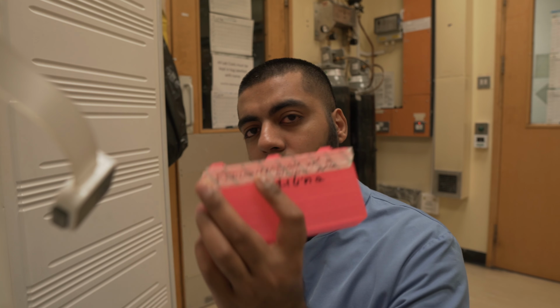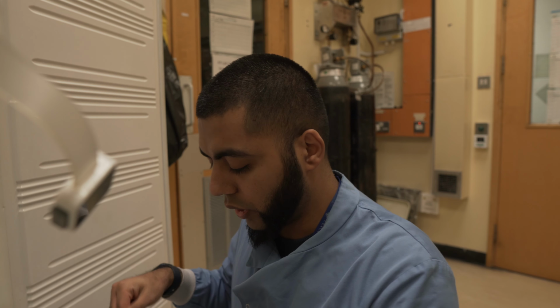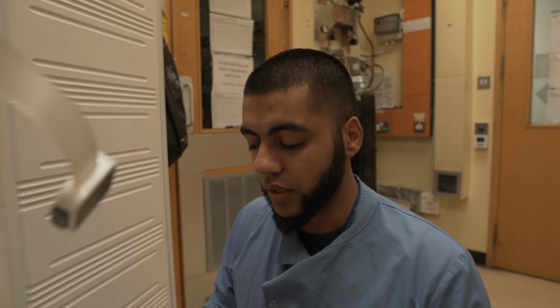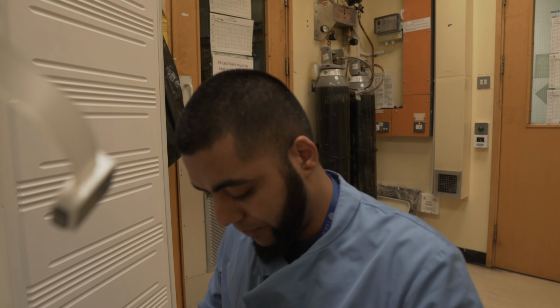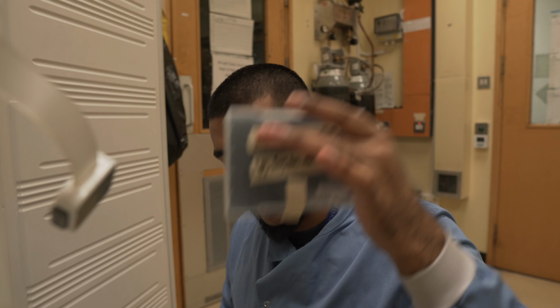This is another one, fluticasone. This is actually a steroid. So obviously, for those who may not know, I work in the severe asthma side of research. I'm looking at how steroids actually affect patient response, or how people become resistant to what we call corticosteroid resistance with patients.